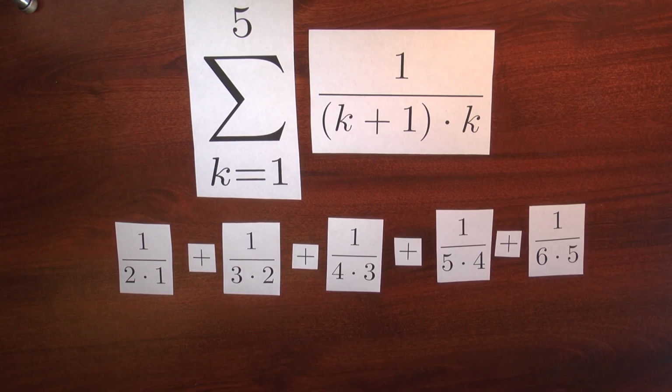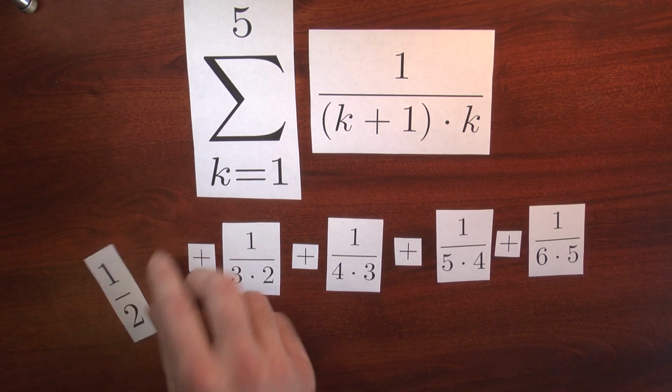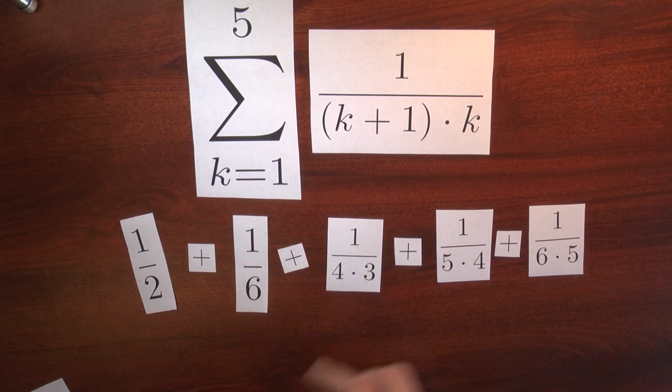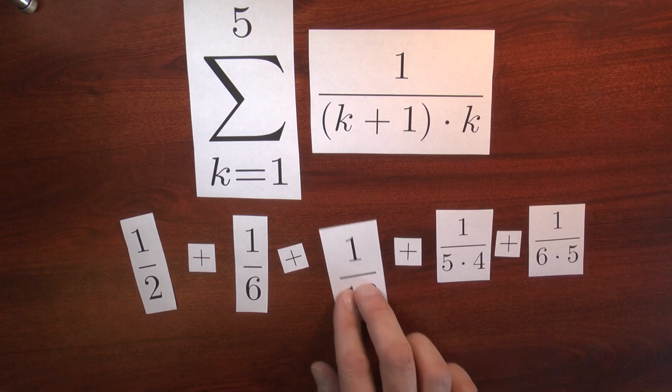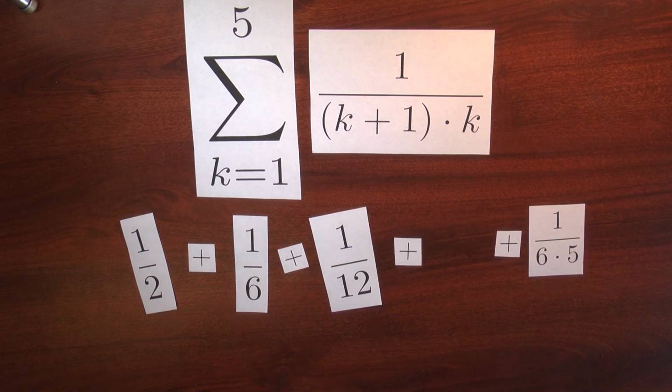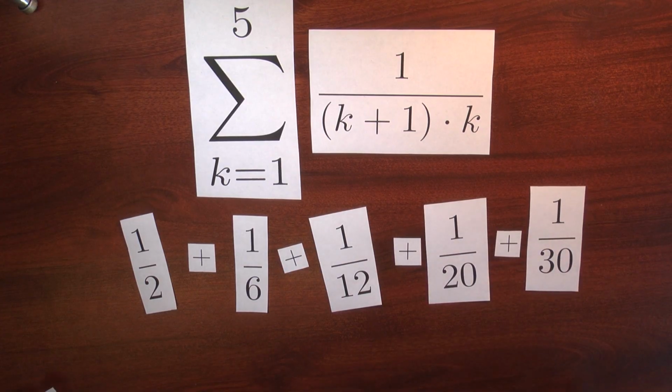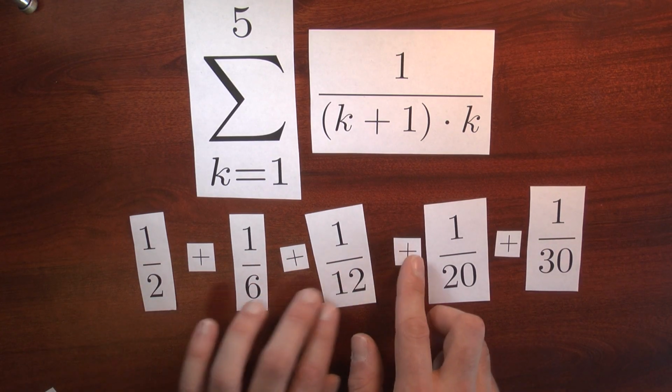And I can simplify this a bit. Instead of writing 1 over 2 times 1, I'll just write a half. Here I've got 1 over 3 times 2 is a sixth. Here I've got 1 over 4 times 3, that's a 12th. Here I've got 1 over 5 times 4, that's a 20th. Here I've got 1 over 6 times 5, that's a 30th. And all I've got to do is add up these fractions, which I can do.